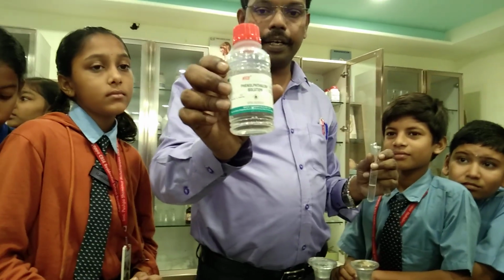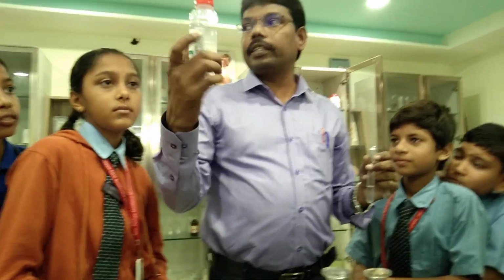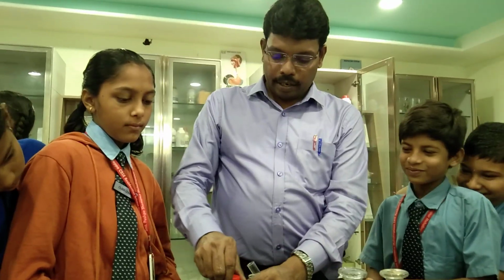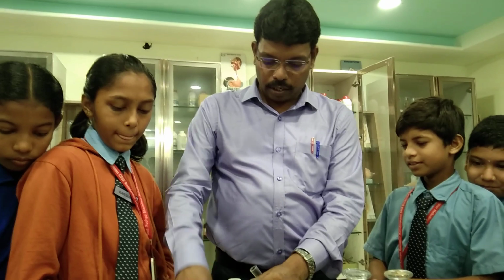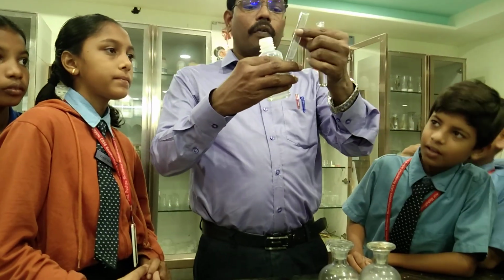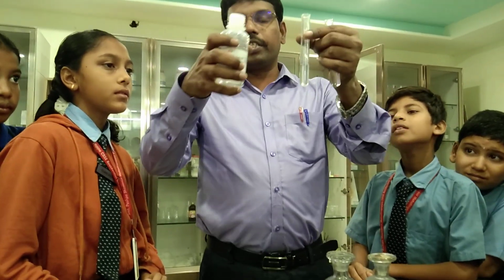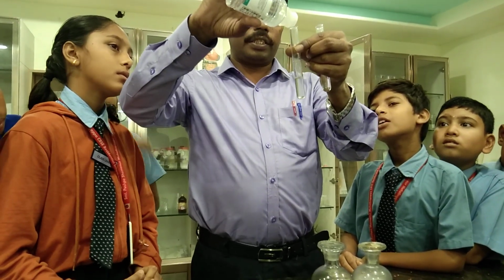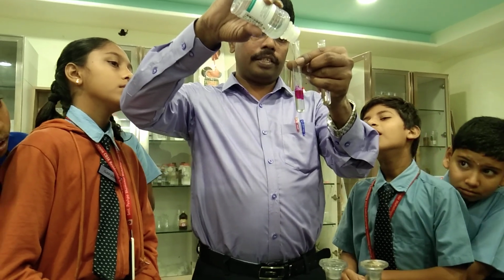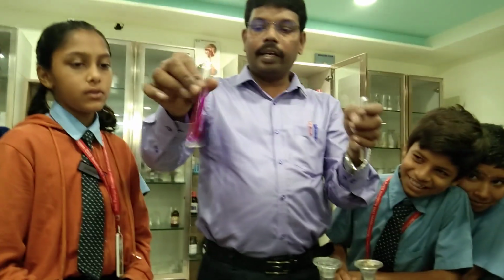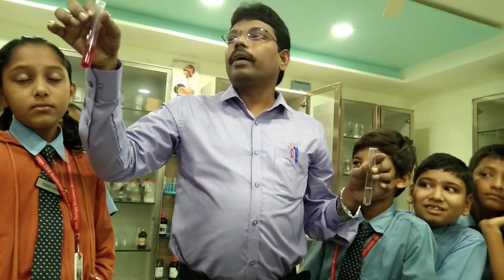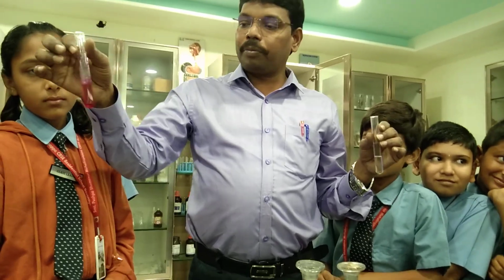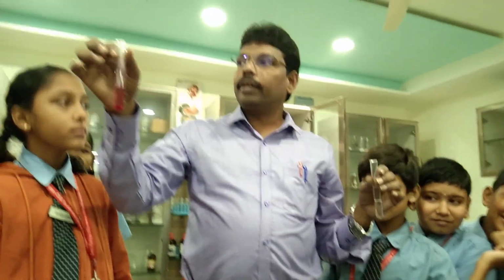So this is the phenolphthalein indicator. The color of the phenolphthalein indicator is colorless. It looks like water only. Now I am adding this phenolphthalein indicator to the base. If it turns pink, it is a base, or else it is not a base. Maybe it is a base. I want to check this. Yes, it is the base only, because phenolphthalein indicator turns pink in base.